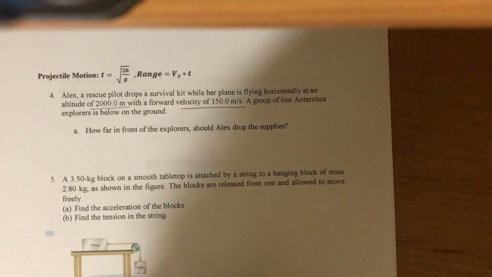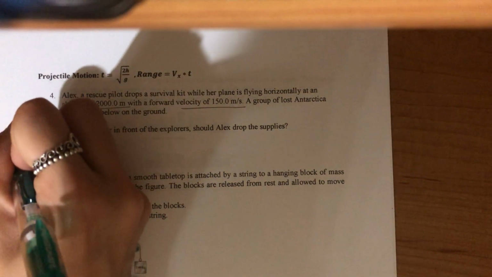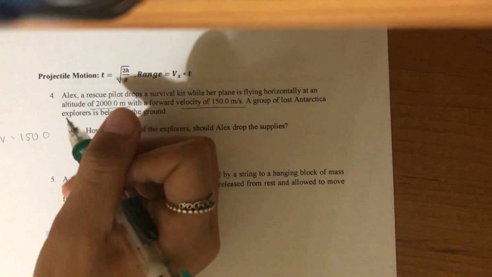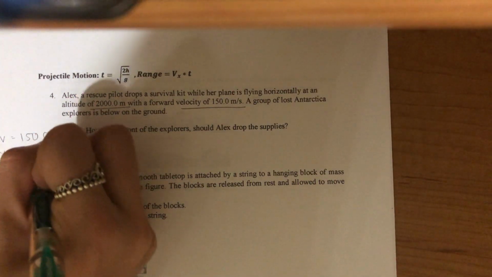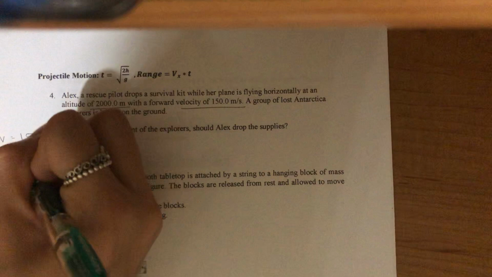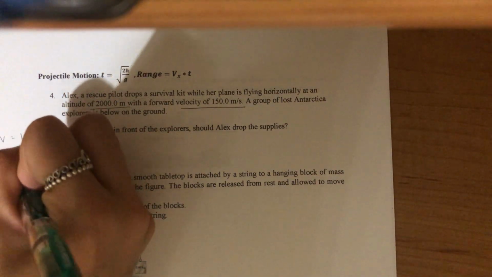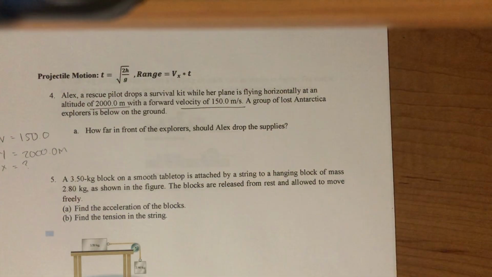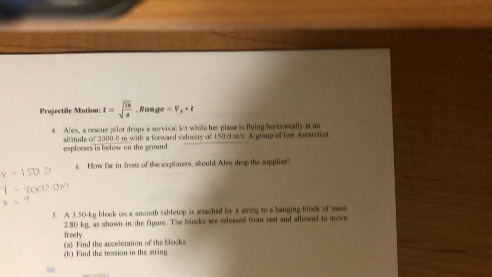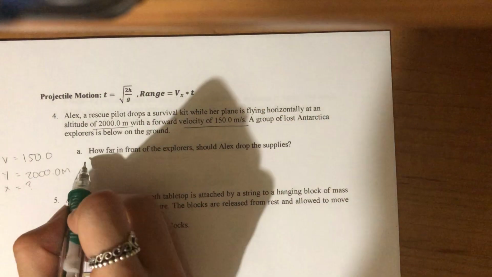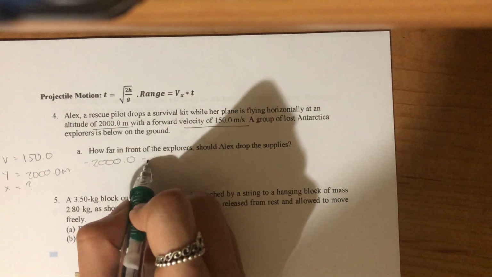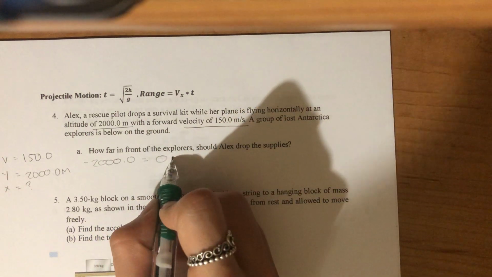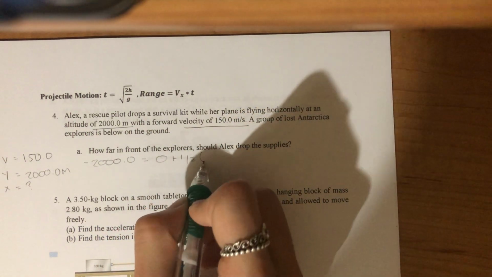So the information we know is the velocity, which is 150, our y component, which is 2,000 meters, and we are looking for our x component. So in this case, we would do negative 2,000 equals initial velocity is 0 plus half of the acceleration.